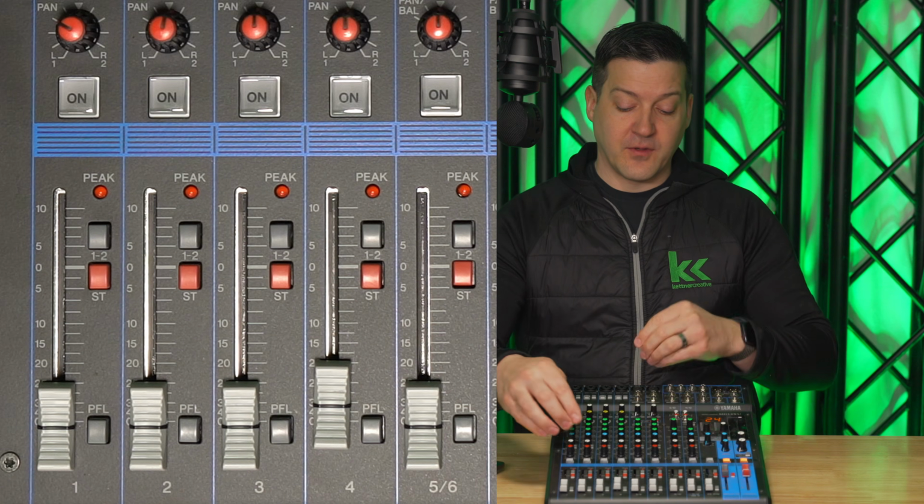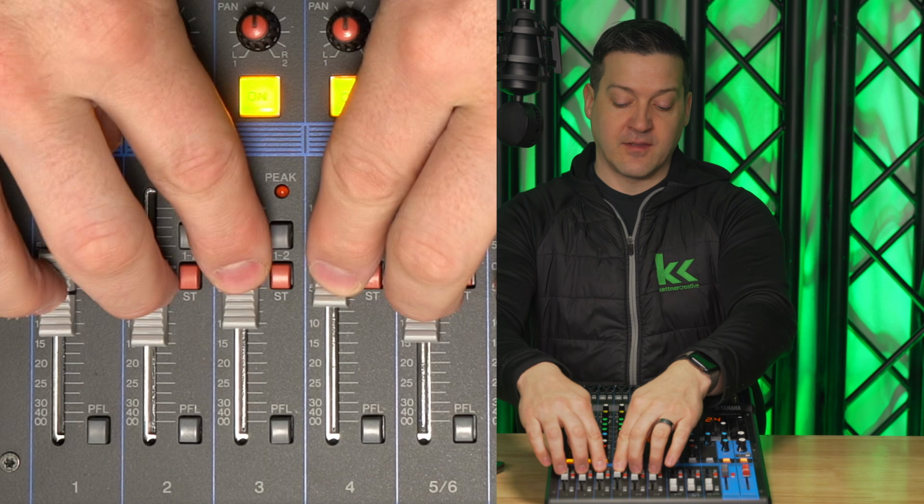I have a couple different examples here. First, the most common example is if I'm using a drum set or if I have my whole mix here, I generally only want to send my kick drum and my bass guitar to the subwoofers. So what I'll do here is say I have my main mix, everything's going.